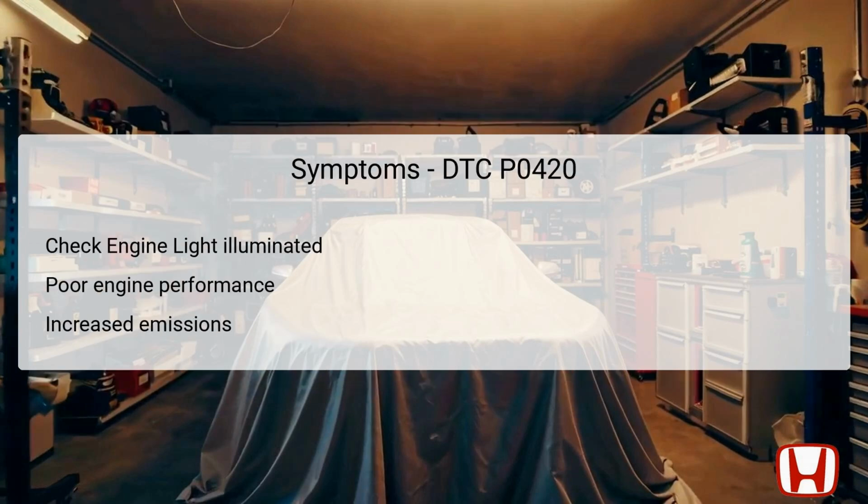Symptoms associated with DTC P0420 can significantly impact the driving experience and overall vehicle performance. The most common symptom is the illumination of the check engine light, MIL, indicating that an issue has been detected by the PCM. Drivers may also notice a decline in engine performance, with sluggish acceleration or difficulty maintaining vehicle speed due to improper fuel combustion because of the failing catalytic converter.